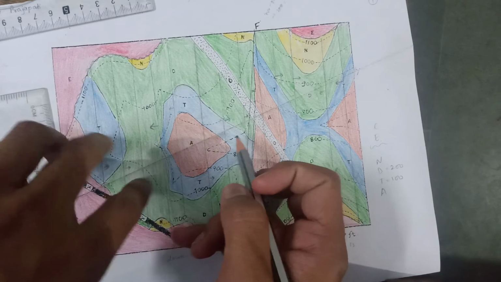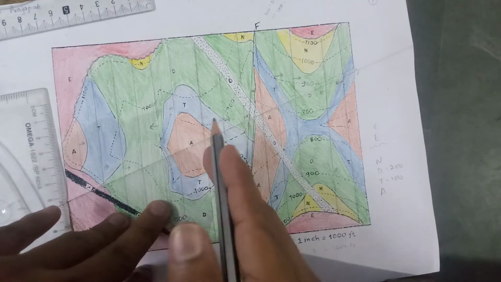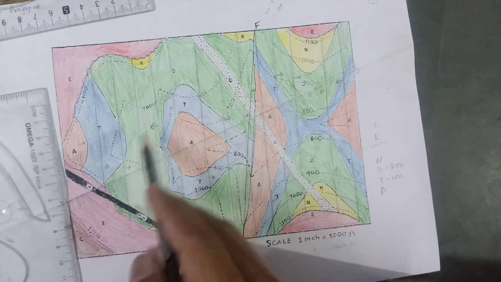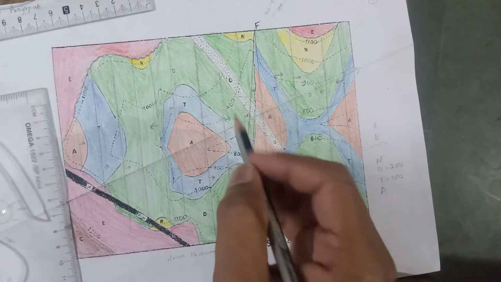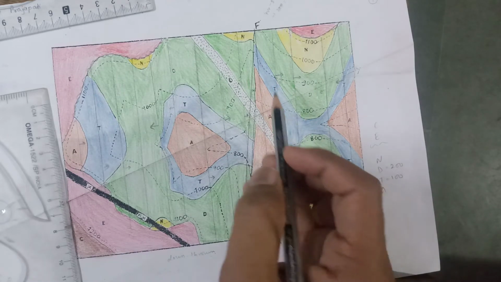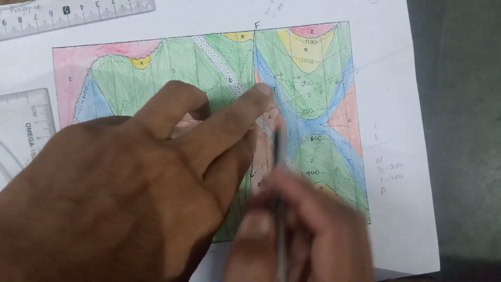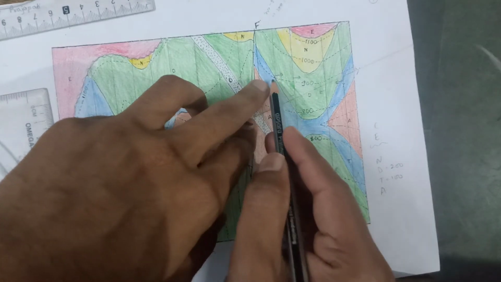Similarly you can find it for all the straight lines; the process of finding the dip direction is the same. Follow any continuous line. Suppose you want to find the direction of this straight line, simply come from here.